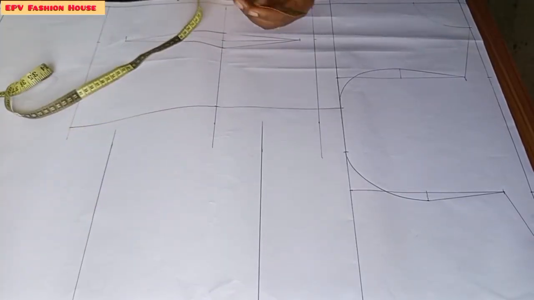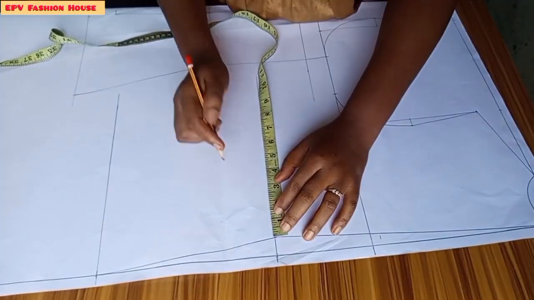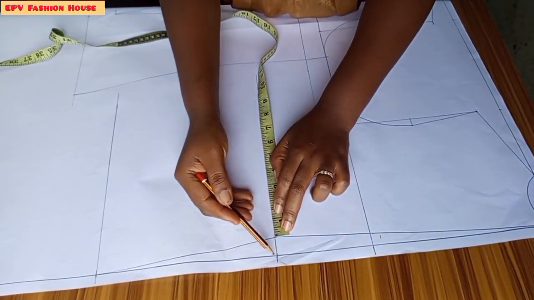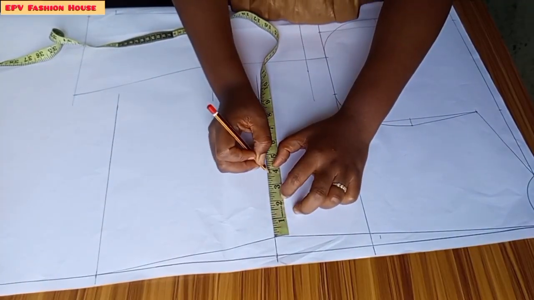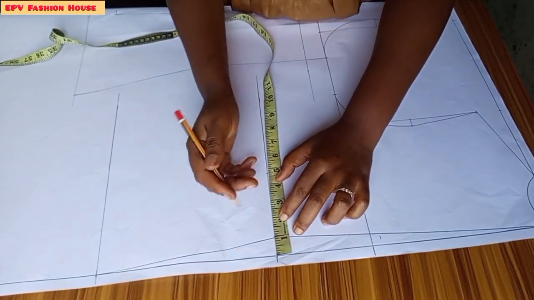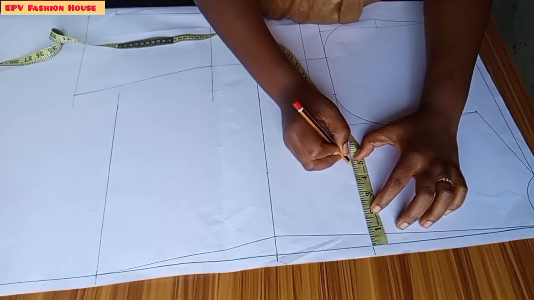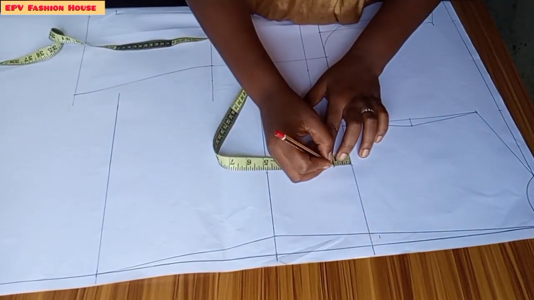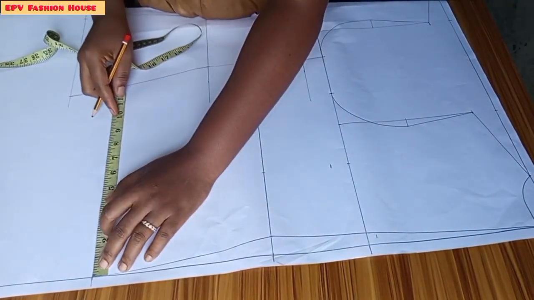Then I'll measure my darts. My dart starts from the back tightening, not from the original matching, not from the initial matching. So my dart is 3.75. I'll mark it here. Then I'll get the total measurement, which is 4.75. I'll come here and mark 4.75. I'll come down by 1 inch. I'll go to my hip line, mark 4.75.